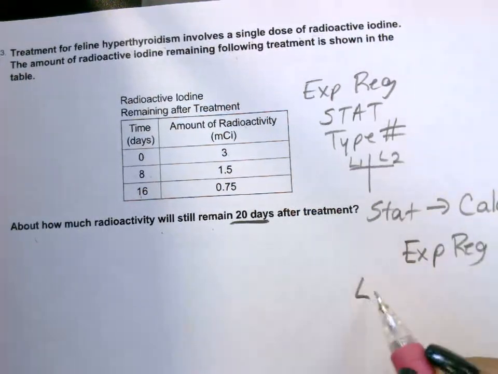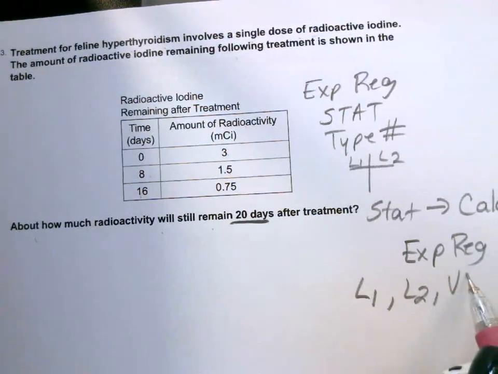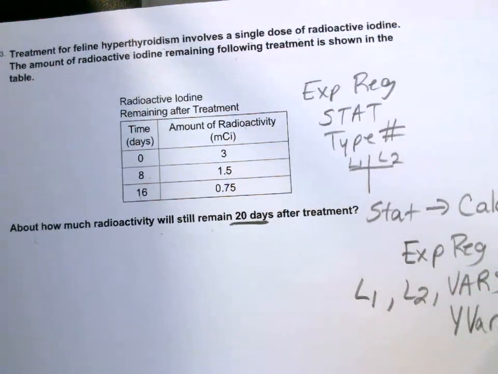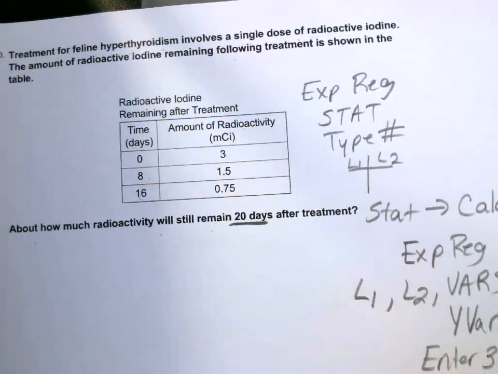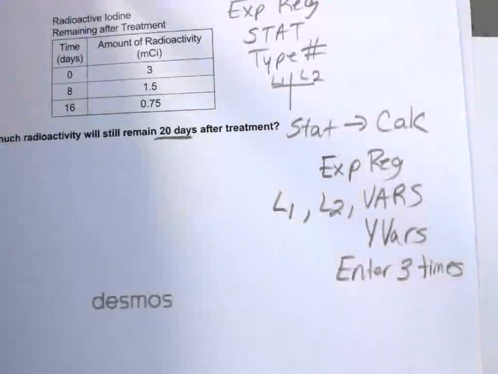This is where you press L1, comma, L2, comma, vars, Y vars, and then we're going to enter 3 times. This is also in your notes if you want to write it again, because maybe you don't know where it is in your notes.